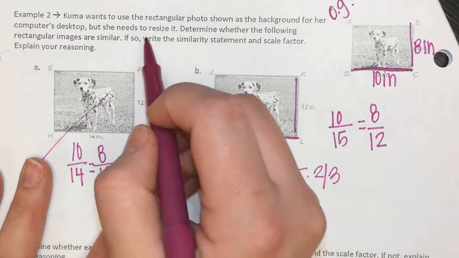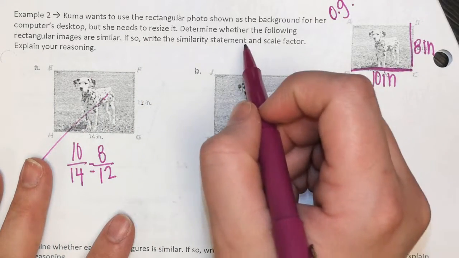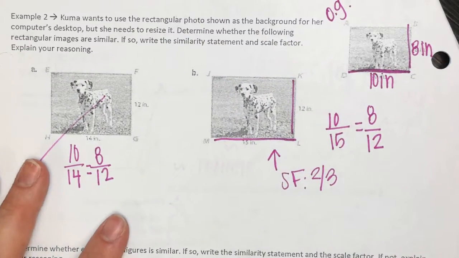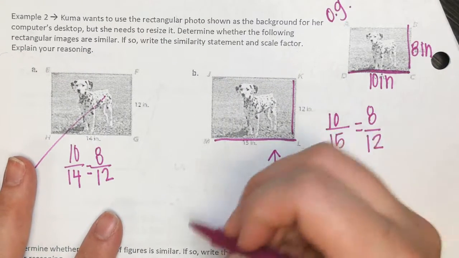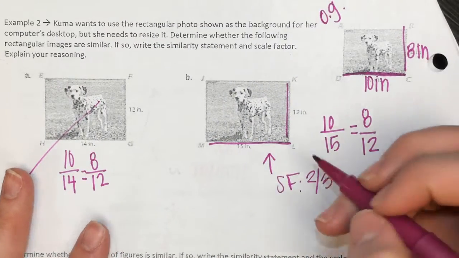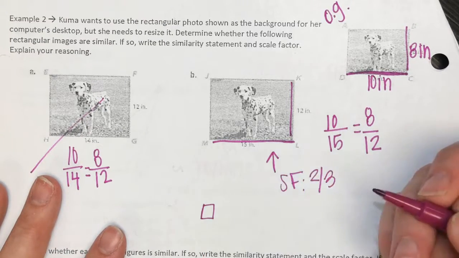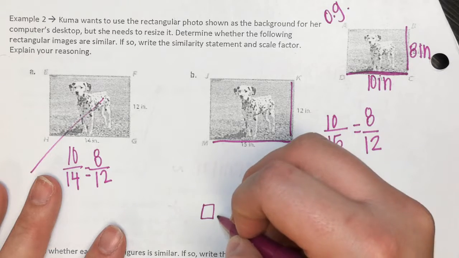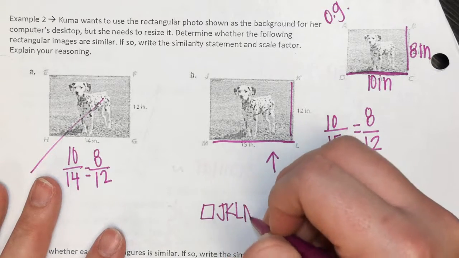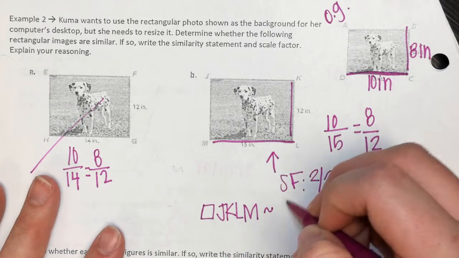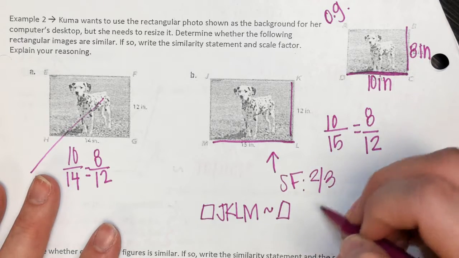If they are similar, write the similarity statement and the scale factor. So it's not a triangle, so I'm not going to write triangle, JKLM. You just write, you could write this quadrilateral if you want to, but you don't have to. You would say JKLM is similar. Start in the same spot. Where would we start?